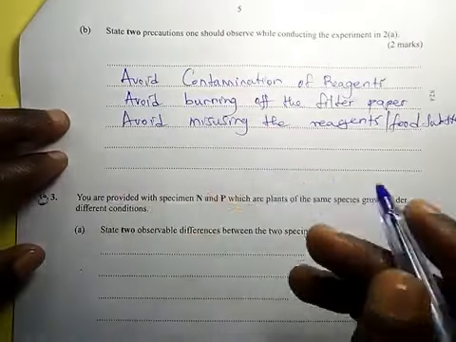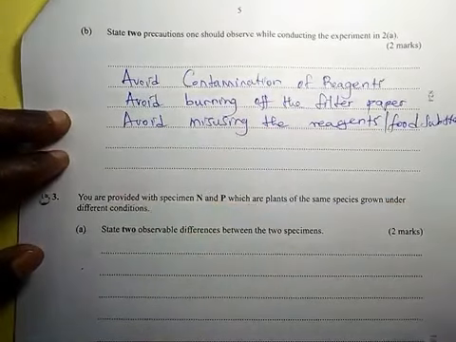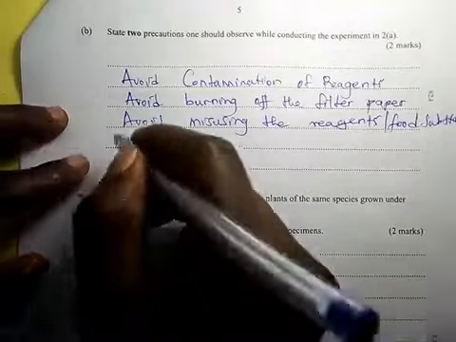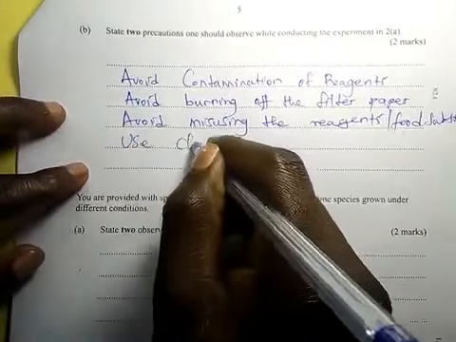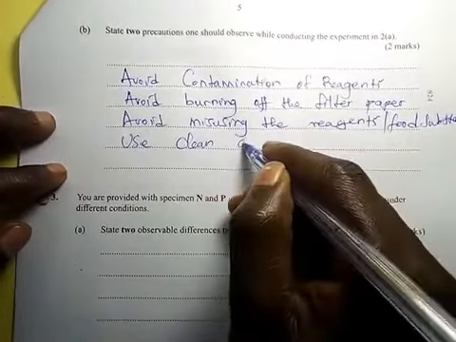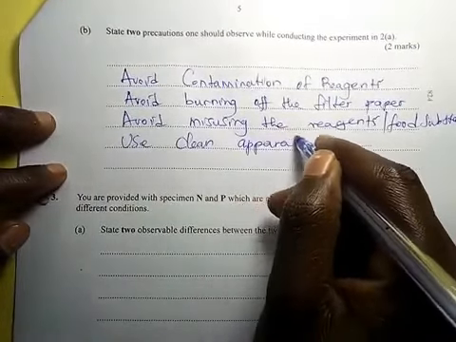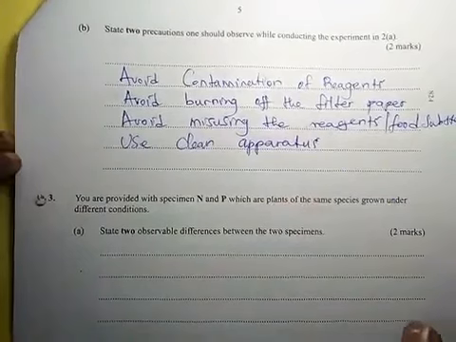Also, use clean apparatus. Those are the precautions you should observe.